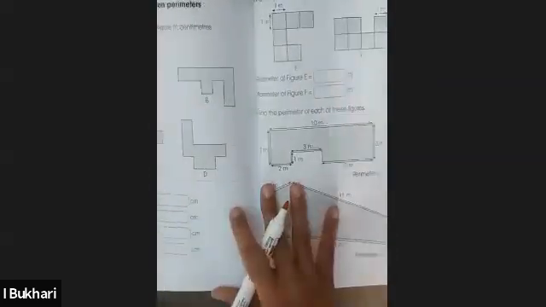I think it's easy. You guys can do it. But if there's anybody who wants me to do it, then you can let me know in the chat window. More on perimeters. Find the perimeter of each figure in centimeters. Let me do one for you guys, and then in the rest, you guys will help me.